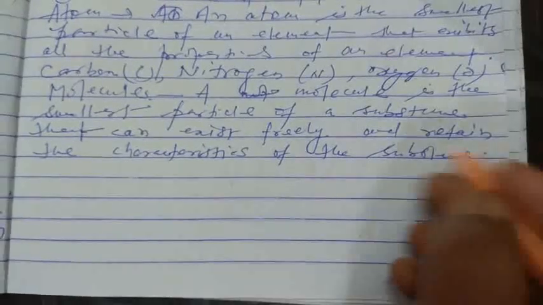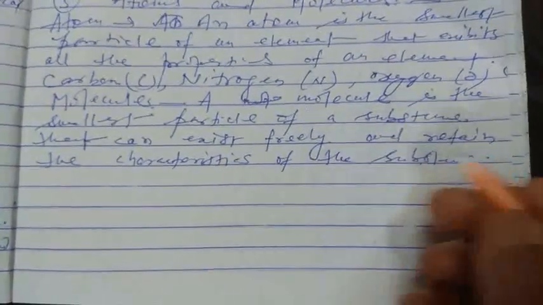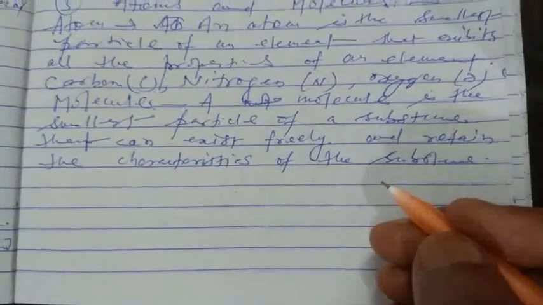Atoms combine together to form molecules of elements or compounds.